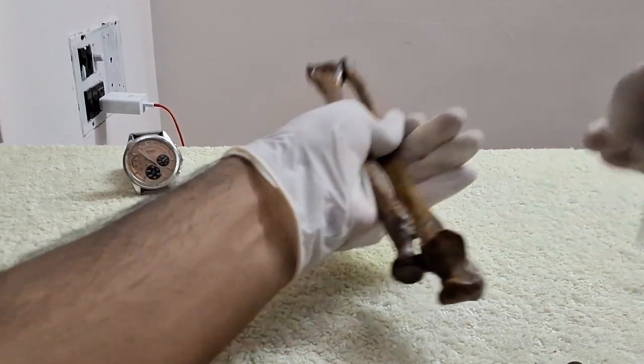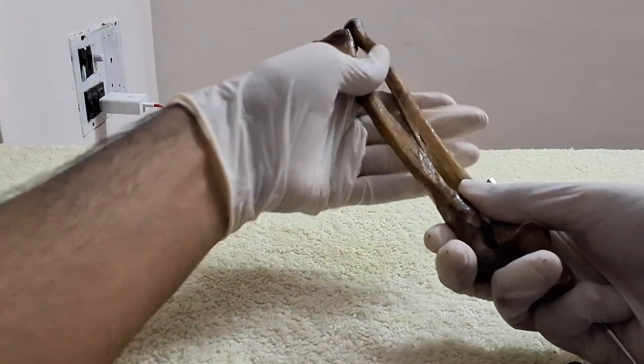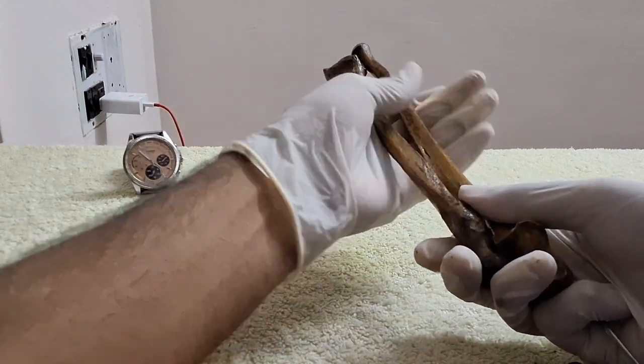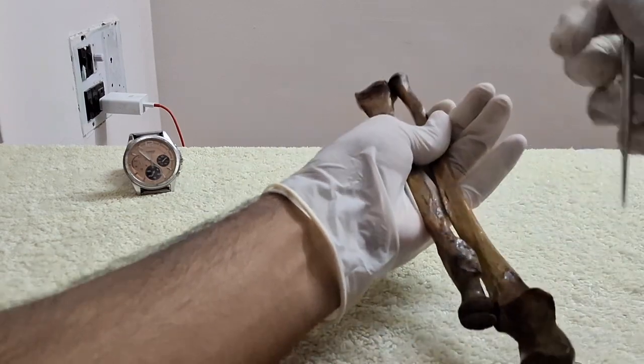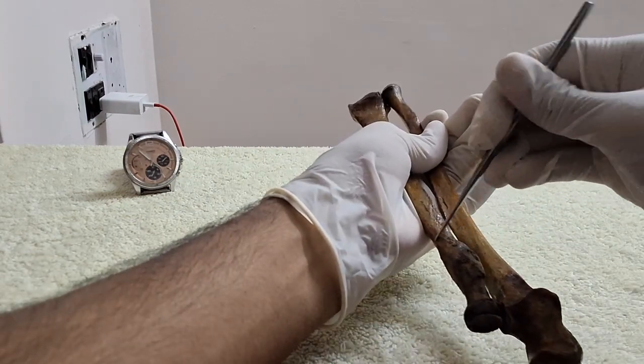Now the radius, anterior border. See, this is the radius, right? So here at the anterior border, I said the oblique line goes here.